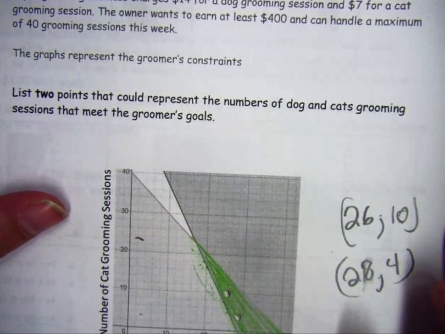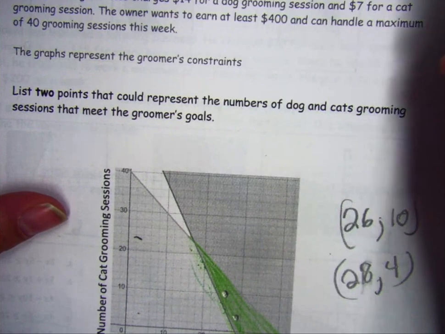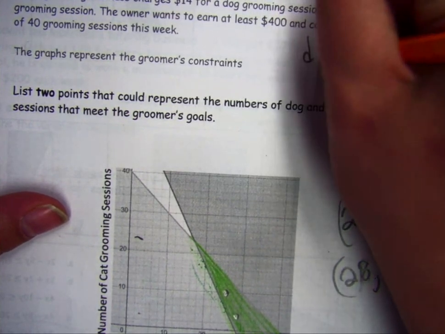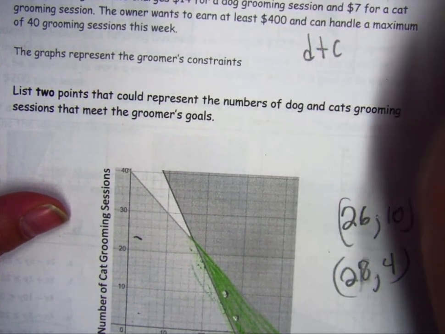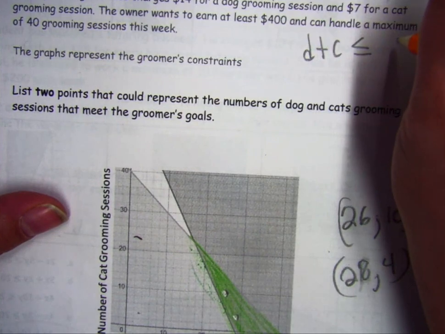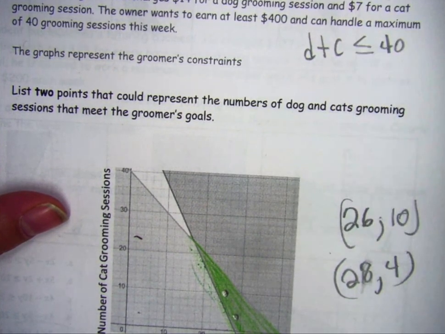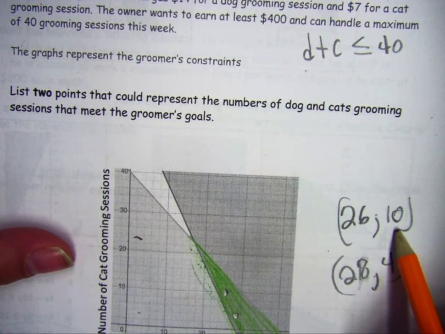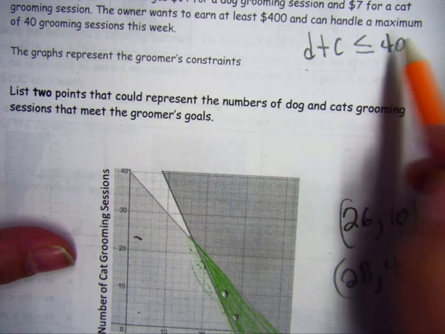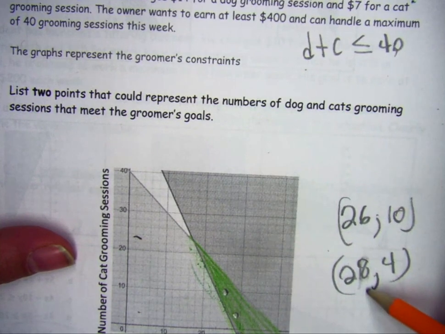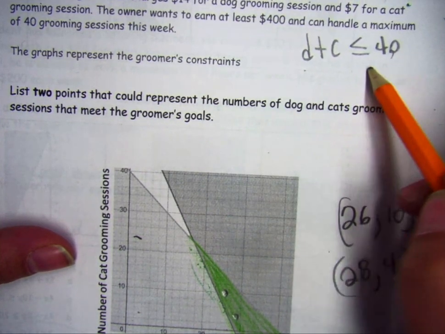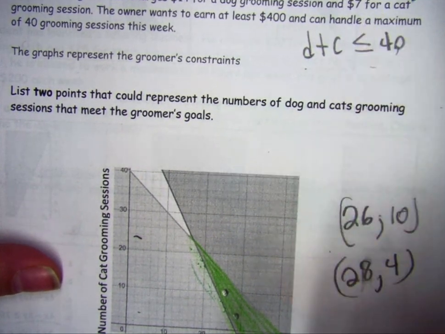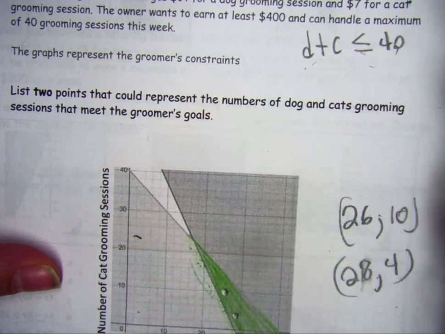Just to check it though, so you see, D plus C is less than or equal to 40. Okay, well, 10 plus 26 is less than or equal to 40. 40 is less than or equal to 40. 28 plus 4 is less than or equal to 40, right? Dogs plus cat grooming sessions.